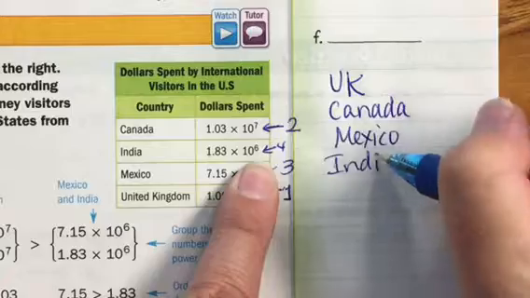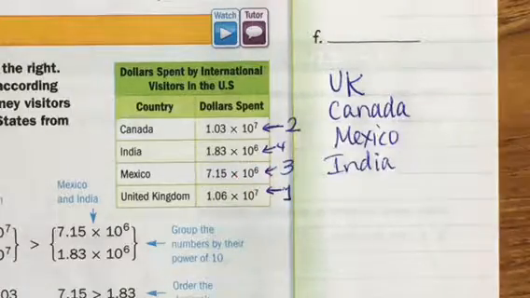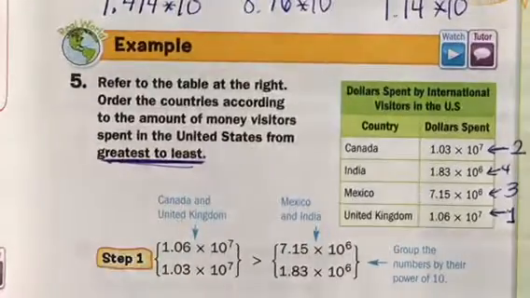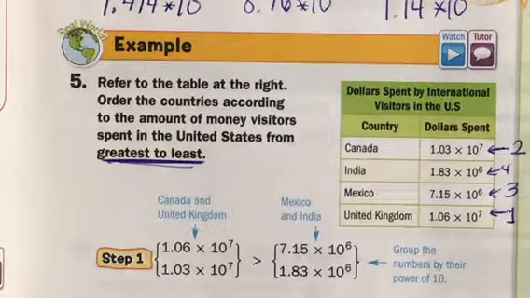And what do these represent? What does it say? Look, let's read the words. So they come to the United States and they spend their money here. And people from the UK spend the most when they come to the States.